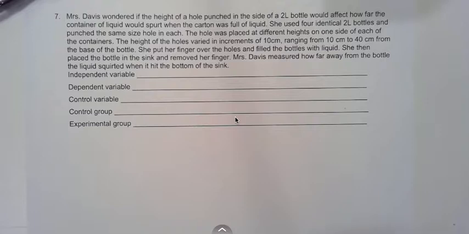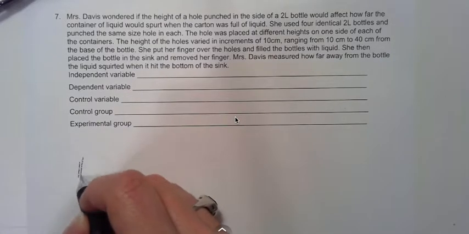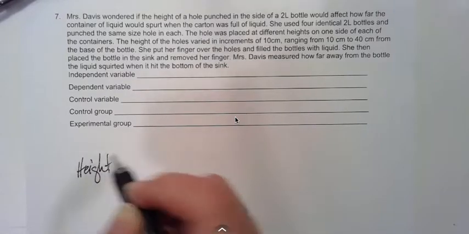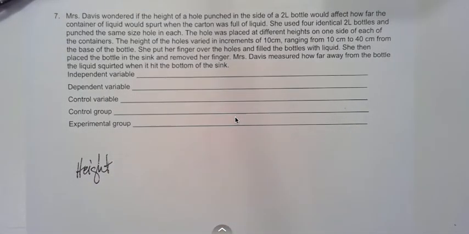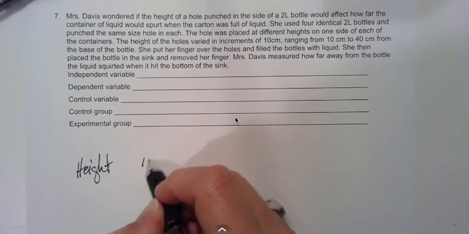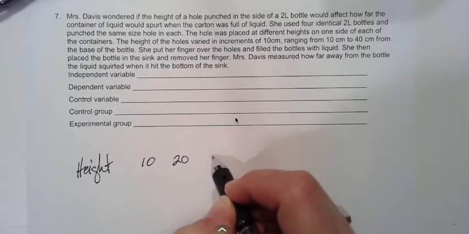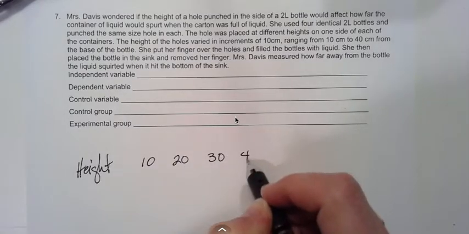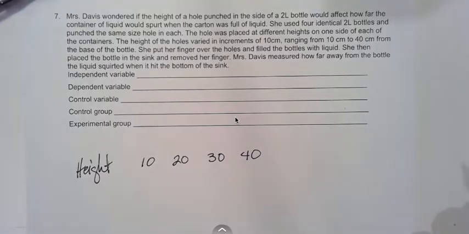The hole was placed at different heights on each side of the containers. The heights of the holes varied in increments of 10, ranging from 10 to 40. Okay, right there I see automatically that I'm changing something. So I have the height of the hole, okay, and I'm going from 10 to 40. So I have 10, 20, 30, and then 40. So that's the different heights.